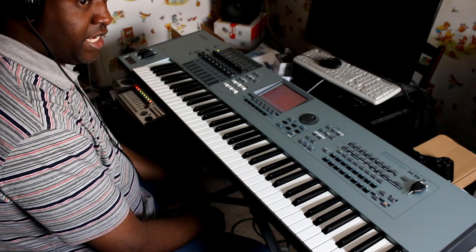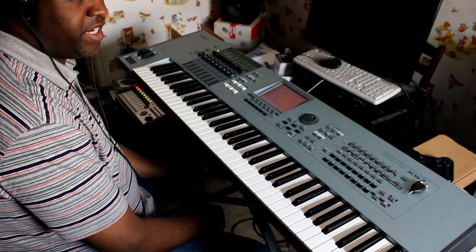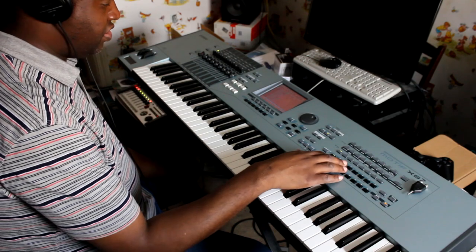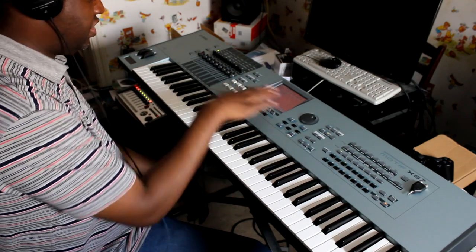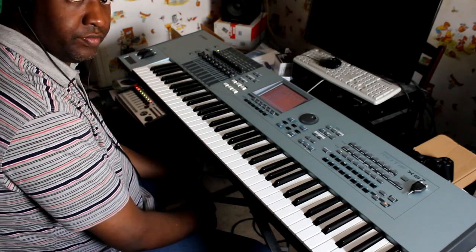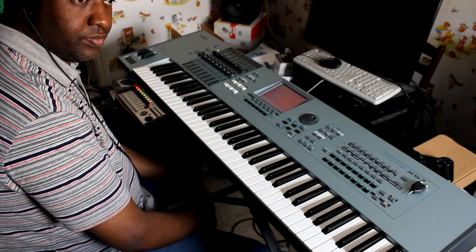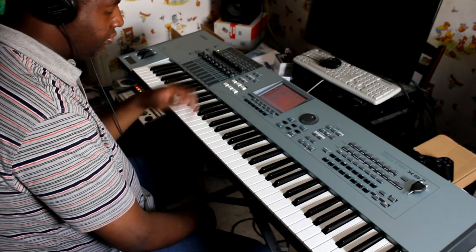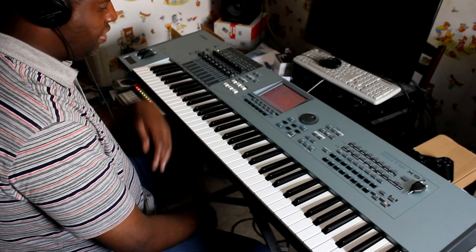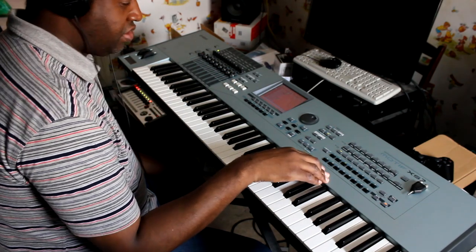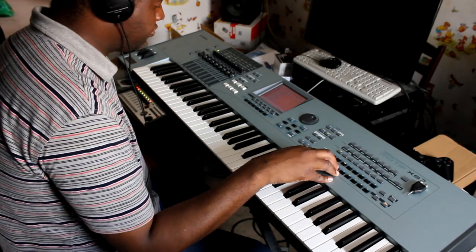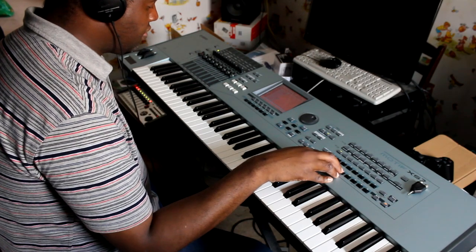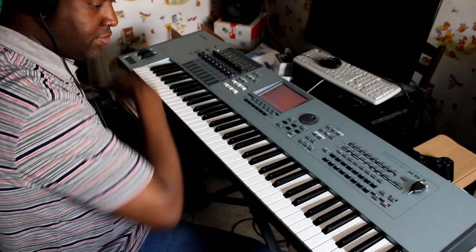That's the contrabass sound. A contrabass is basically the low strings in an orchestra. I've also got the high strings, which sound like this. And I've also got some percussion, which sounds like this.